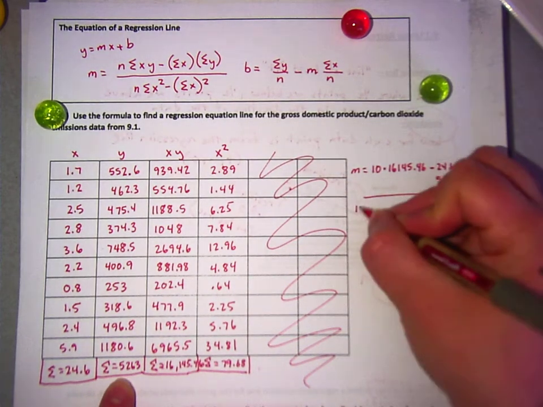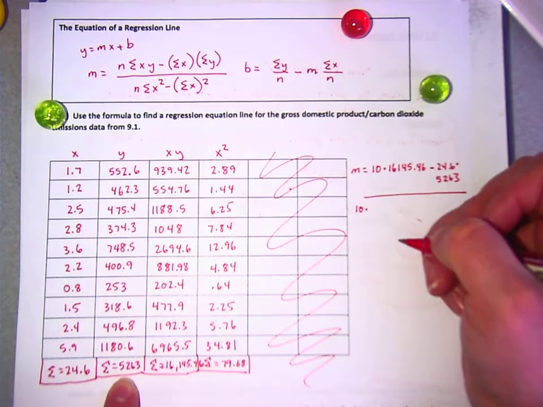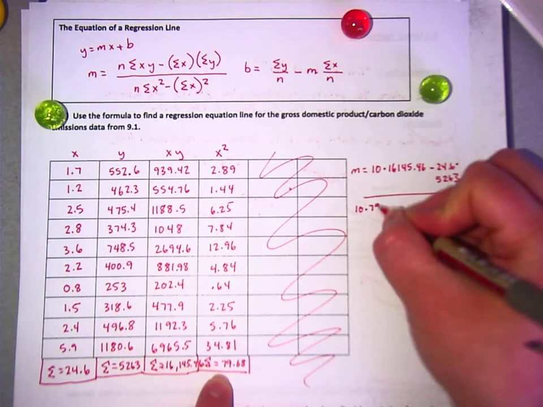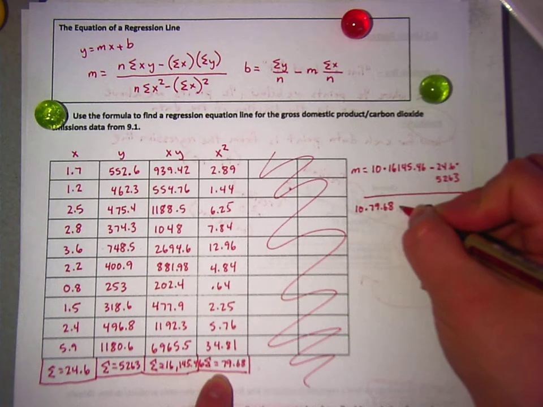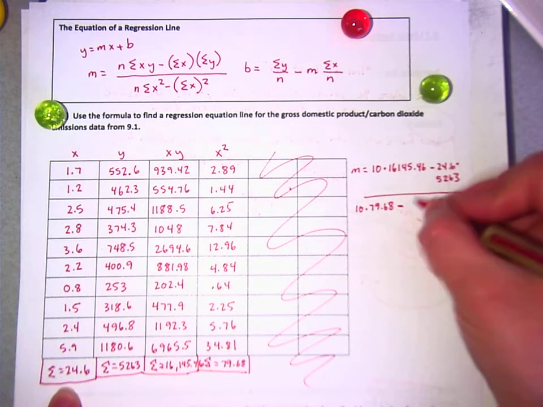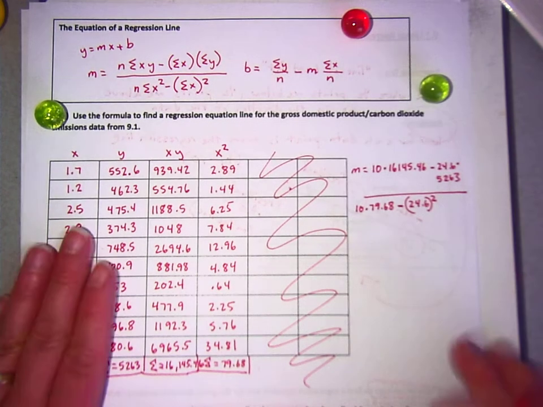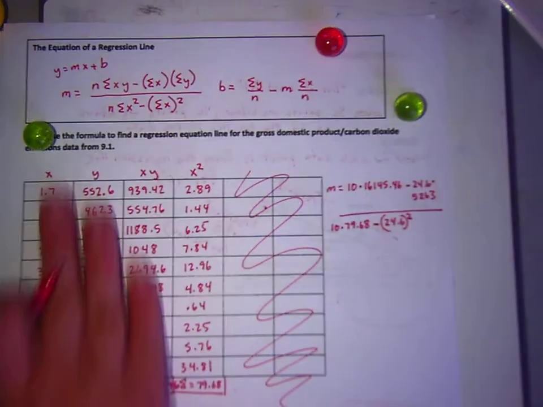Bottom of the fraction is 10 times the summation of x squareds, which is 79.68, minus the summation of the x's, 24.6 squared. So that's what that equation should look like.